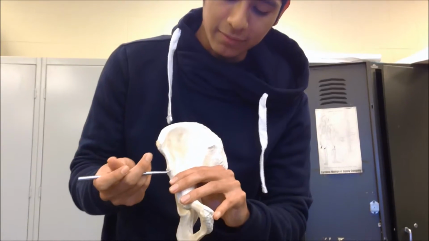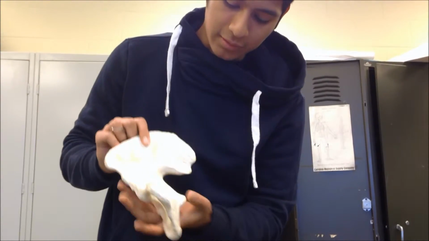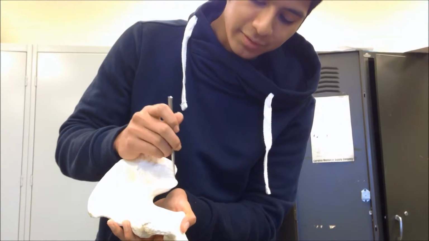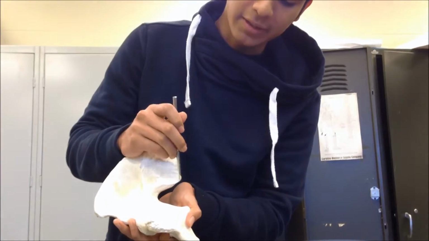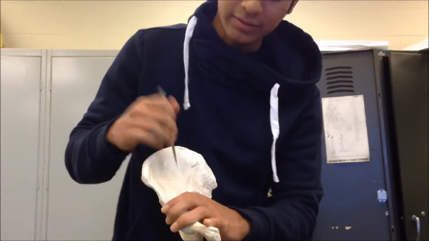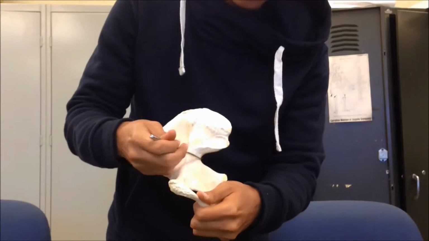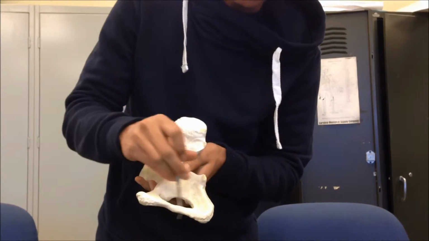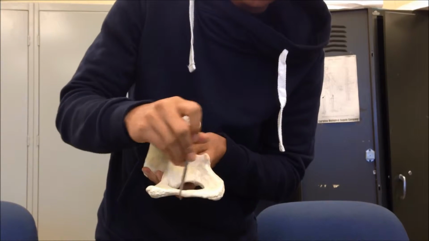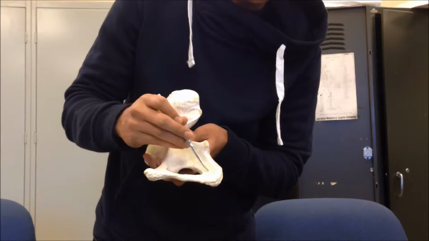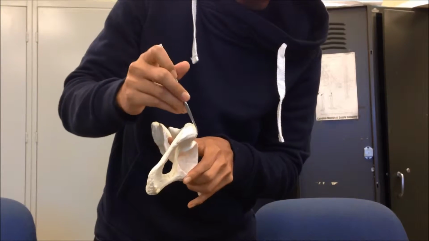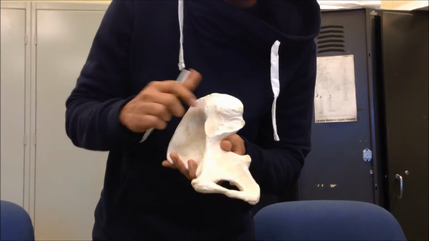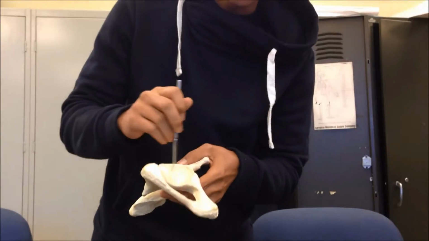Anterior inferior iliac spine. And then on the back right here we have the posterior superior iliac spine, posterior inferior iliac spine, and then we have the iliac fossa, and we have the greater sciatic notch, the lesser sciatic notch, the obturator foramen, the inferior ramus, the ischial ramus, the ischial tuberosity, the superior ramus, the pubic symphysis, and the acetabulum right here.